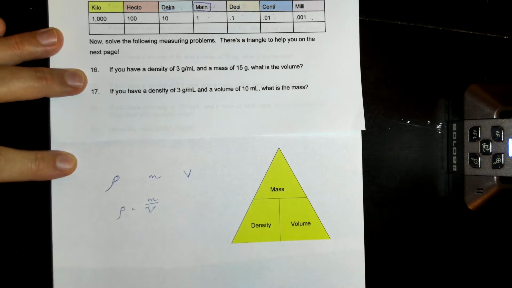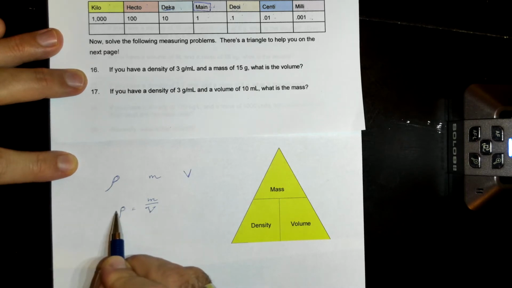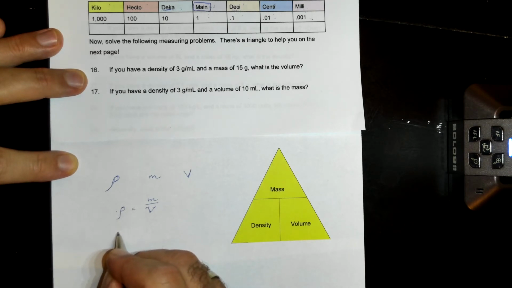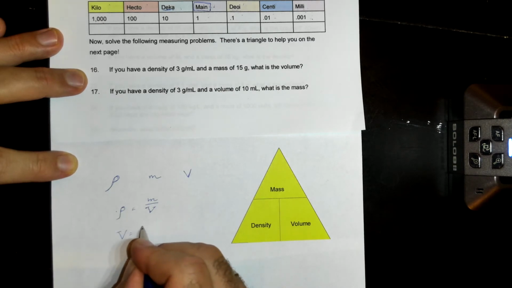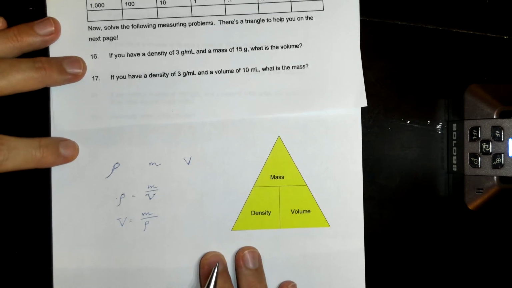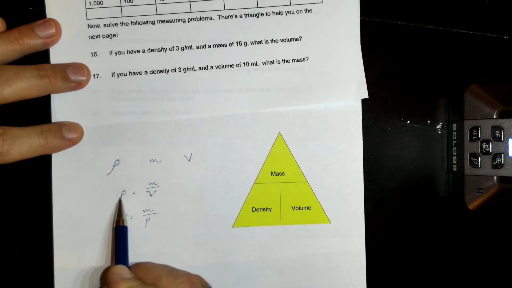But we can manipulate this equation and change it around. For example, I can take the volume and bring it to this side and stick the rho under the mass. And so I can get a new equation that says volume is equal to mass over density.